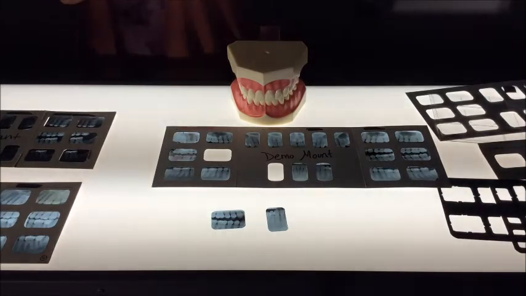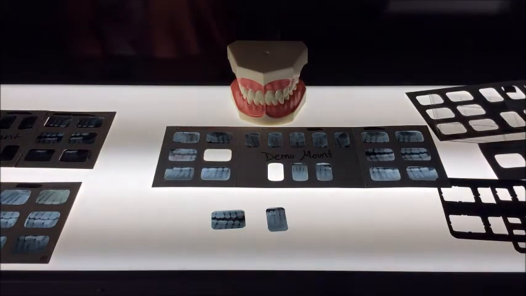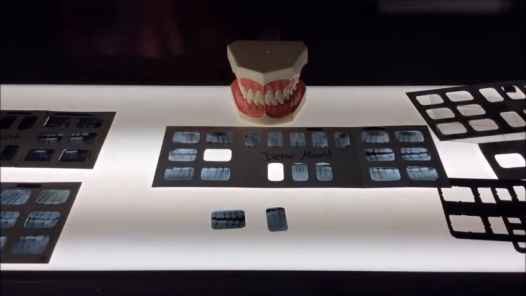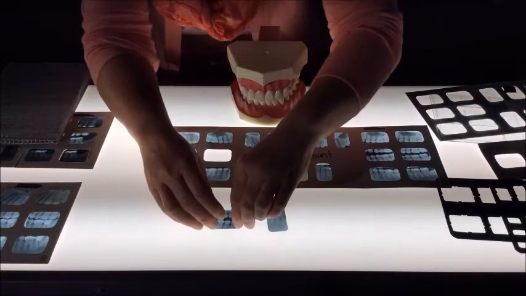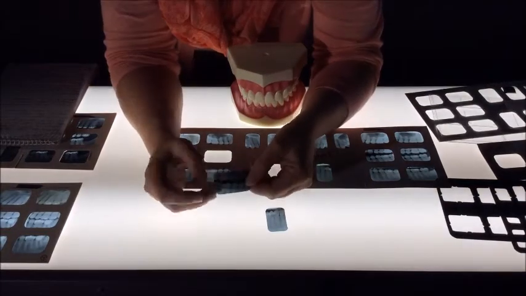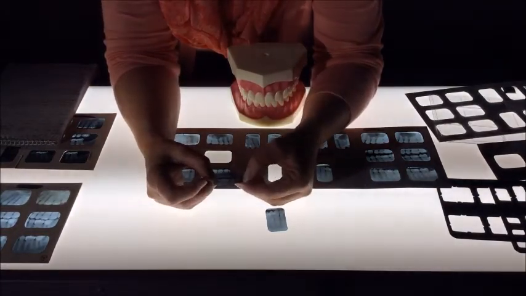The type that we use here at the dental health programs is known as labial mounting. This type of mounting is one in which the identification dot is convex. It feels like a pimple.